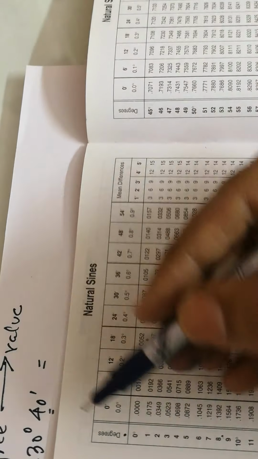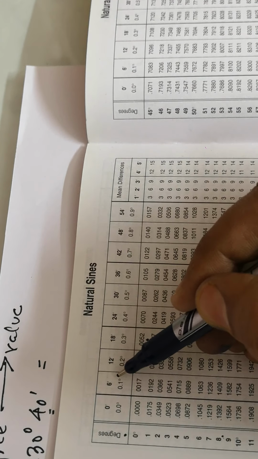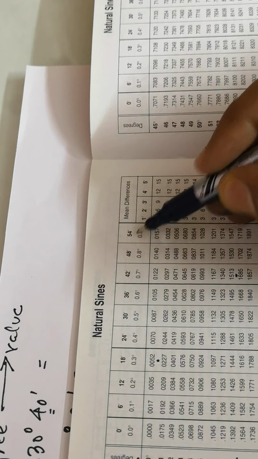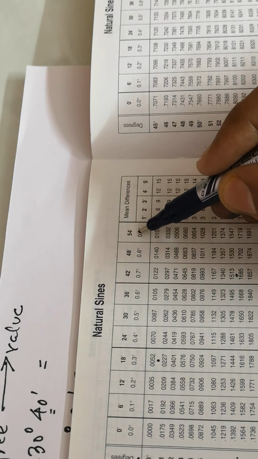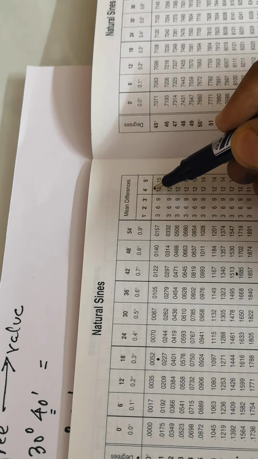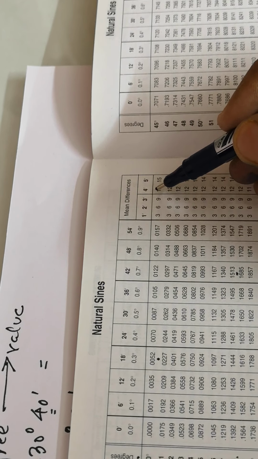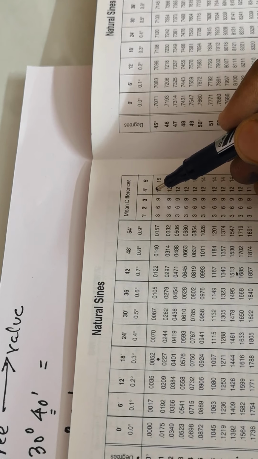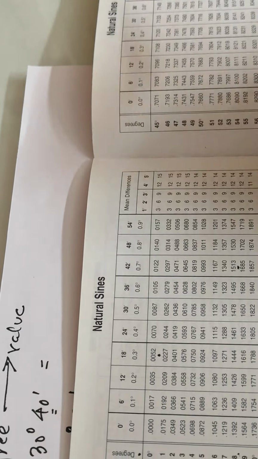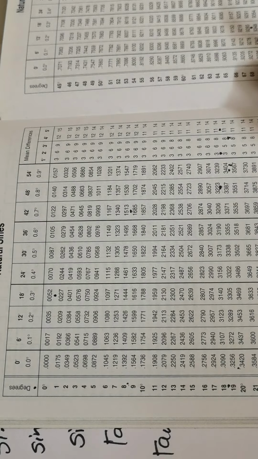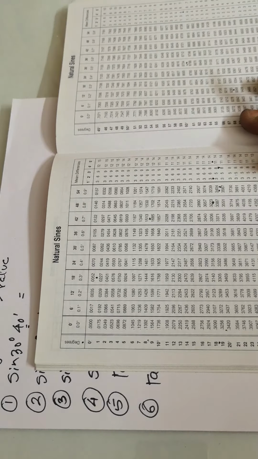You can see that all the minutes are in multiples of 6. After 54 you have differences, and 54 plus these differences can be added to make 59 minutes. You are aware that when it crosses 60 minutes it gives one more degree. In a previous clip we discussed that. Now I want to find 30 degrees and 40 minutes.